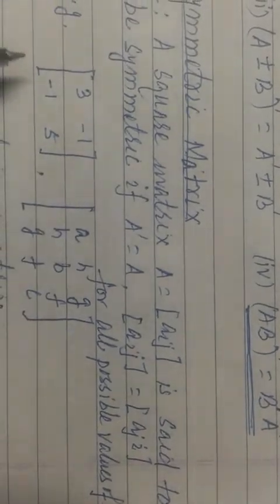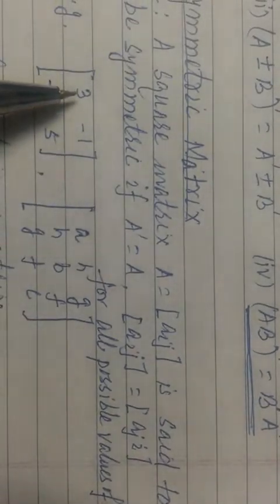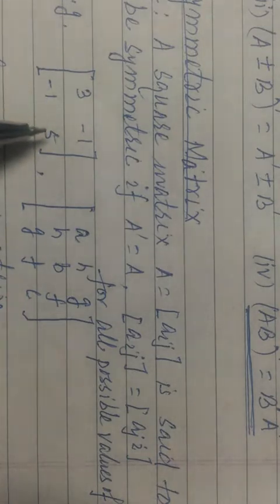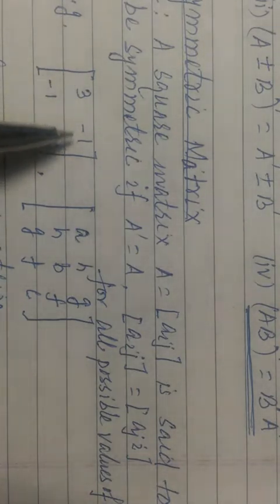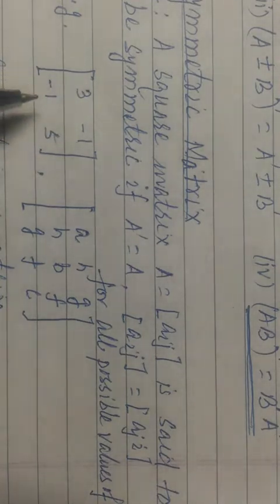Just see the example. Here we have 3, minus 1, minus 1, 5. If you take the transpose, the first row becomes the first column and the second row becomes the second column. We get the same matrix.